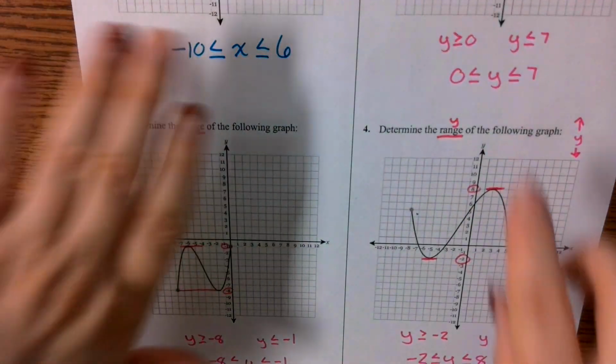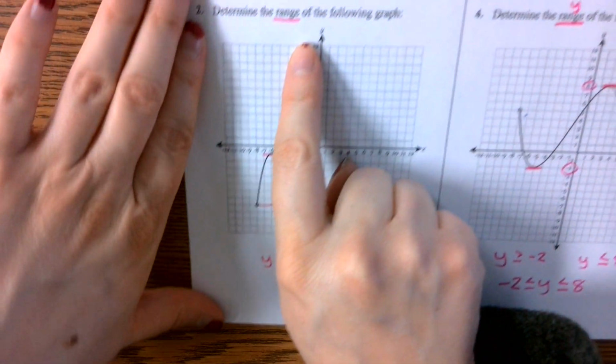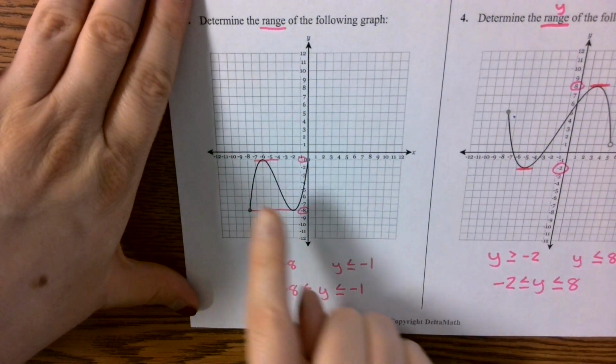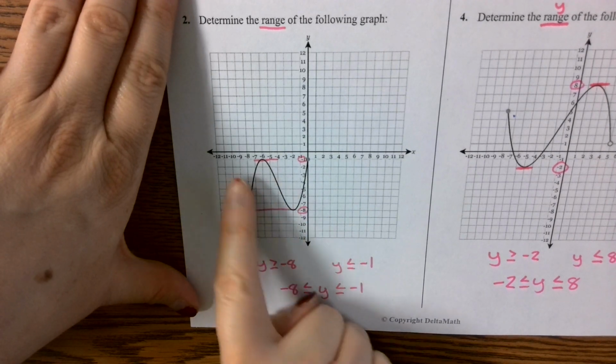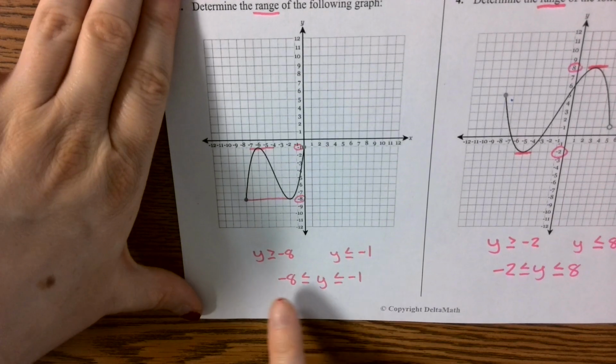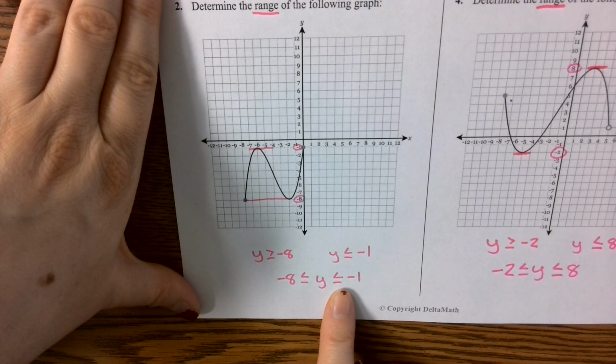Okay, so for problem number 2 first. Problem number 2, finding the range, that means the y values. The lowest point that y was at was -8. The highest point that y got to was -1. So your inequality should be -8 is less than or equal to y, which is less than or equal to -1.